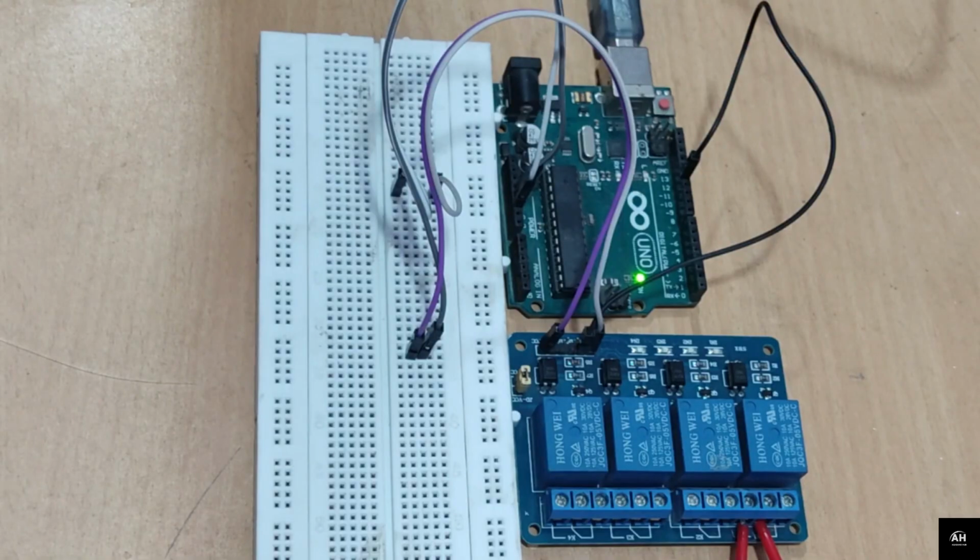In our case, we will be setting this distance to 15 centimeters. So if anyone is closer to this ultrasonic sensor, within a range of 15 centimeters, it will automatically turn on the lamp for us. So let's try connecting it with our Arduino board.